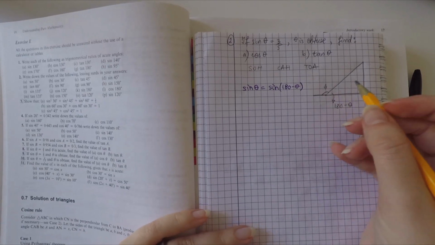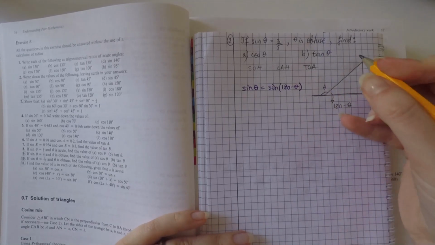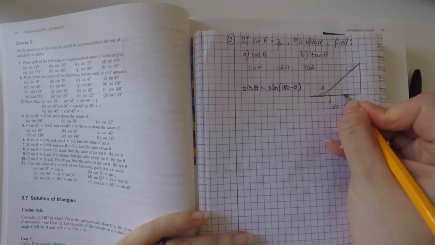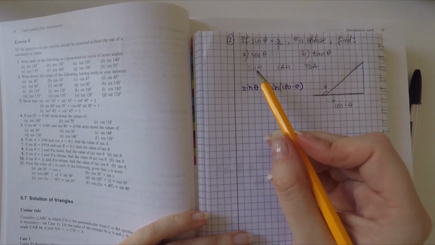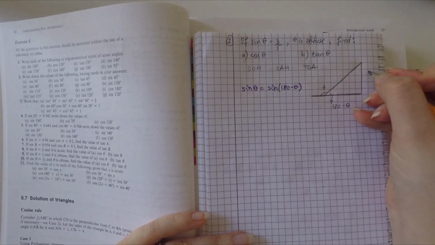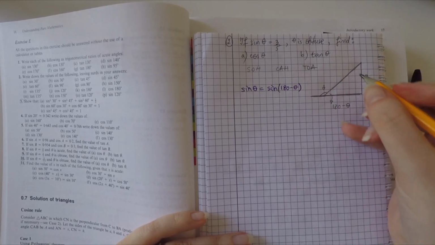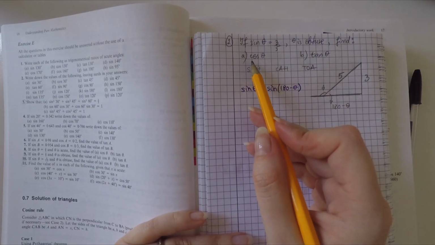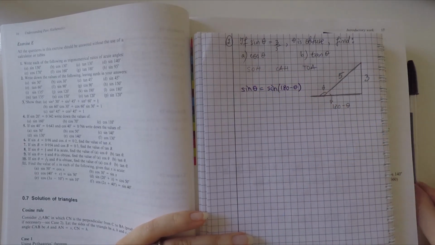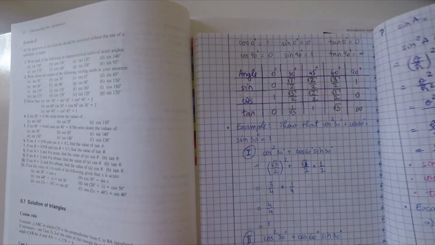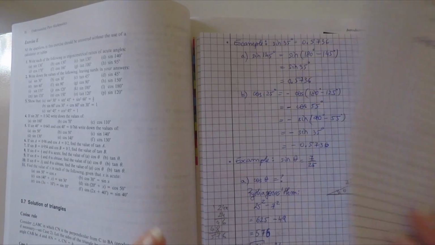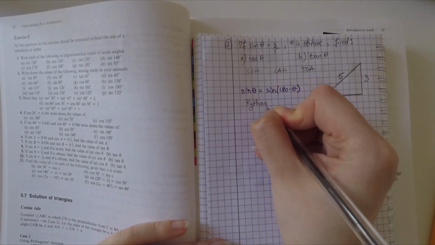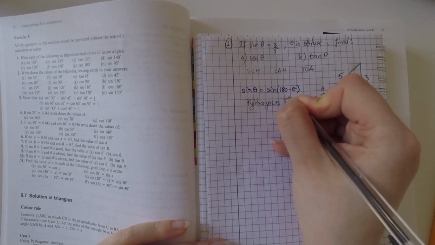Great, so if sine of this angle is 3/5, then sine of 180 take away theta is 3/5 as well. And sine is opposite over hypotenuse. And I need cosine and tan. Okay, so first of all, I think it's the same as in here. I need to use Pythagoras' theorem.